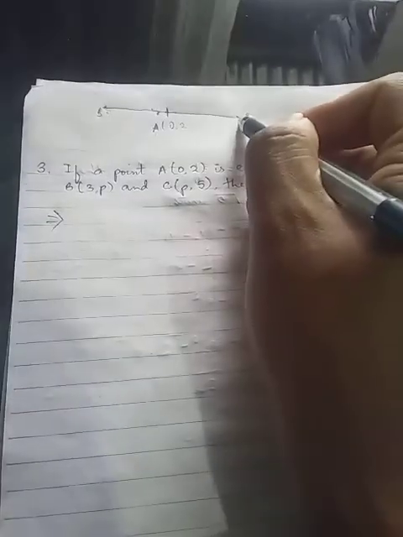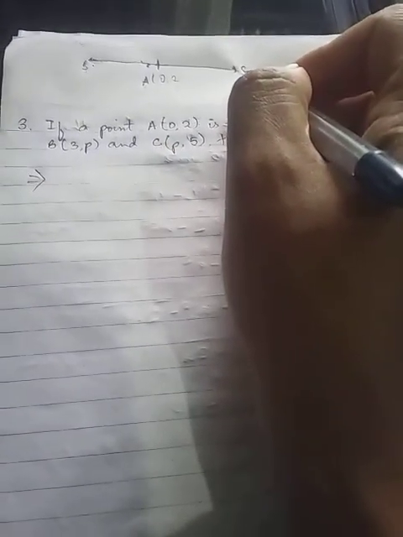So from point B and point C up till point A, the distance is equal. So from A to B, it is also equal to A to C. It is the same distance. So this is the meaning of your question.